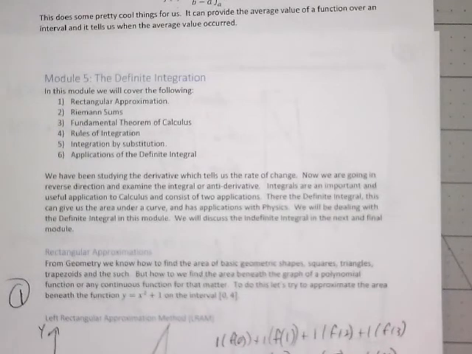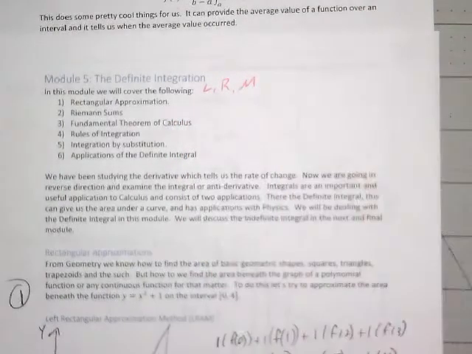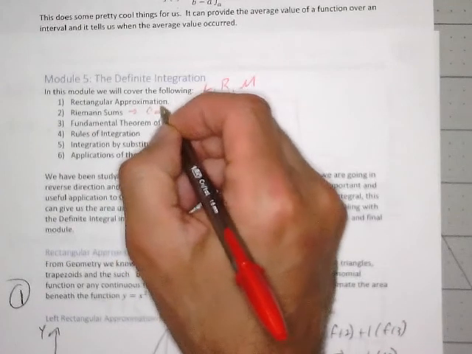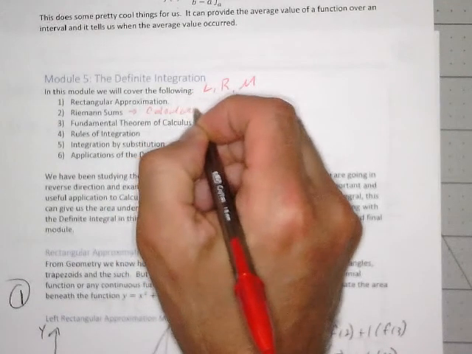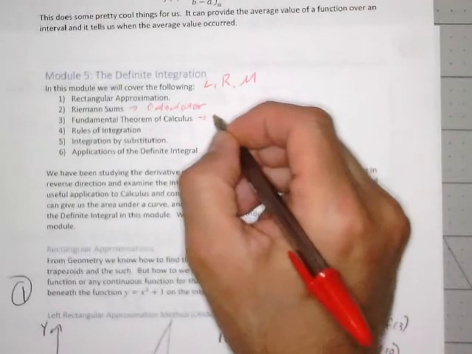So here we are. So we did rectangular approximation methods. Within the rectangular approximation methods, we had a left, a right, and a midpoint. Okay. Then we did Riemann sums. I showed you how to do this in the calculator. And how basically you're finding the sum of an infinite number of infinitely small rectangles and coming out with a number, which is a really cool thing.